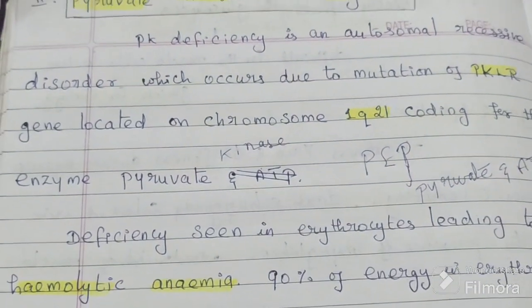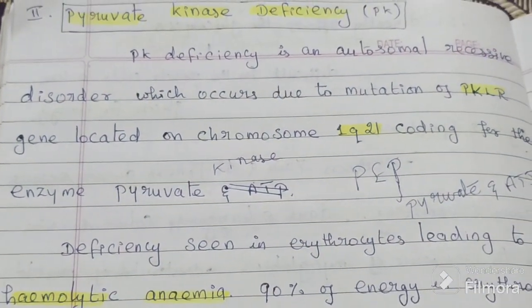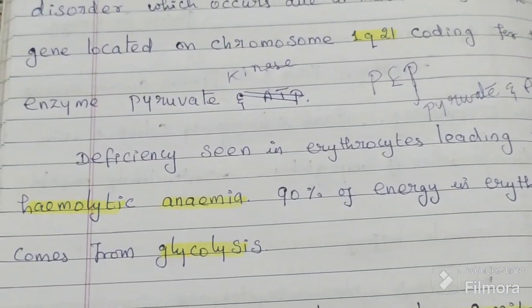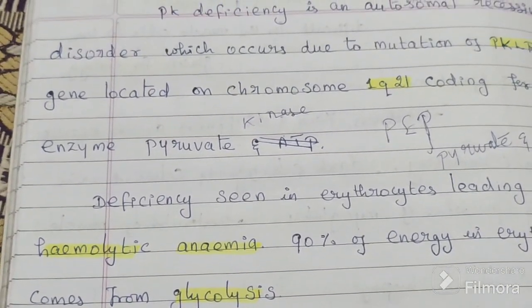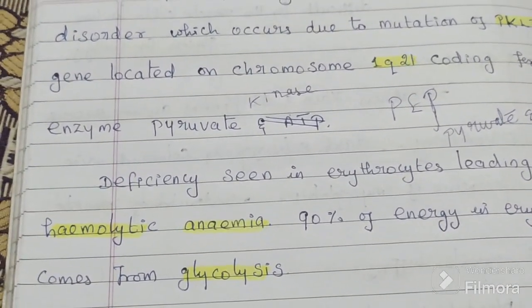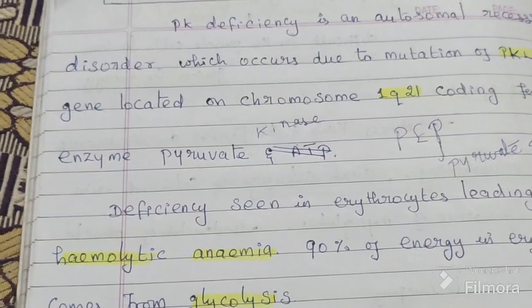This deficiency is mainly seen in erythrocytes, leading to hemolytic anemia.